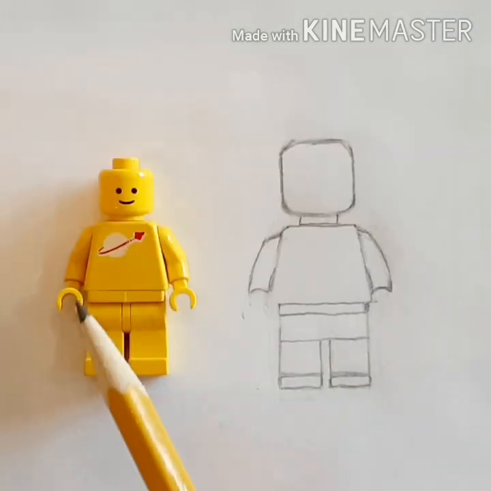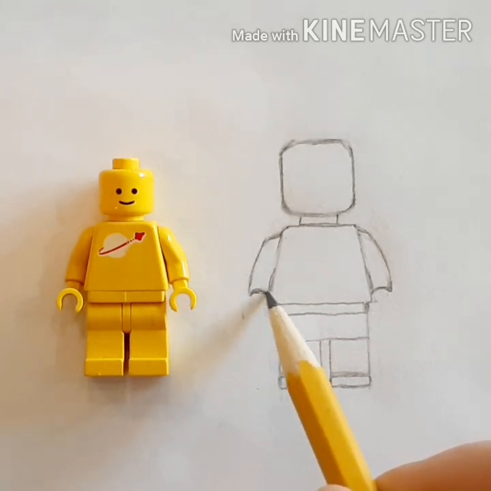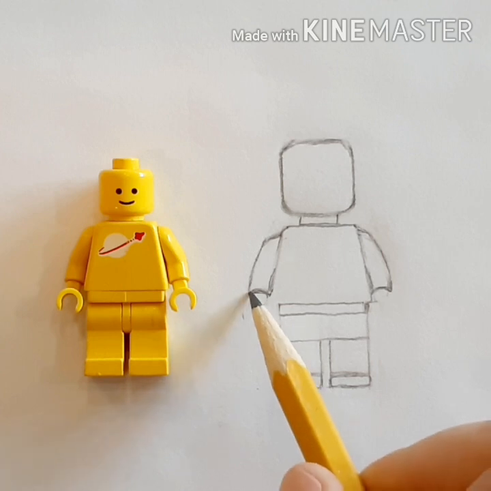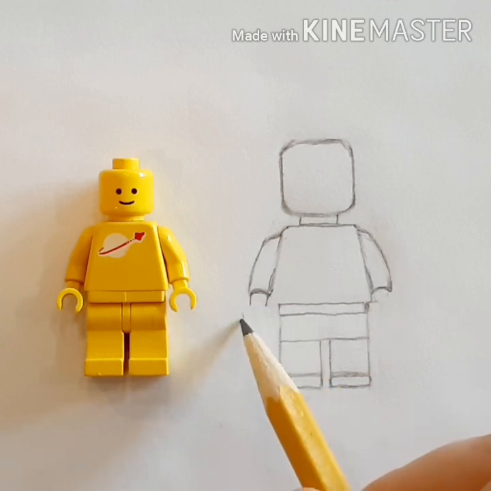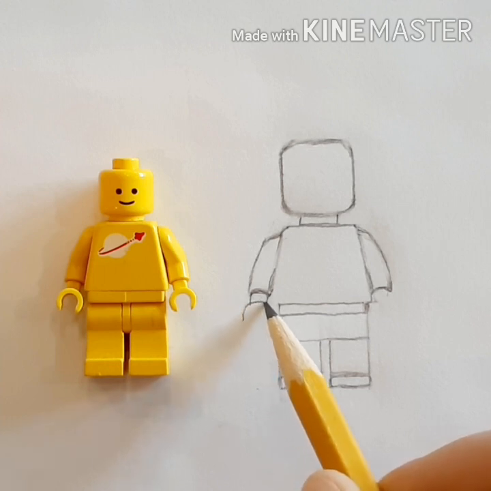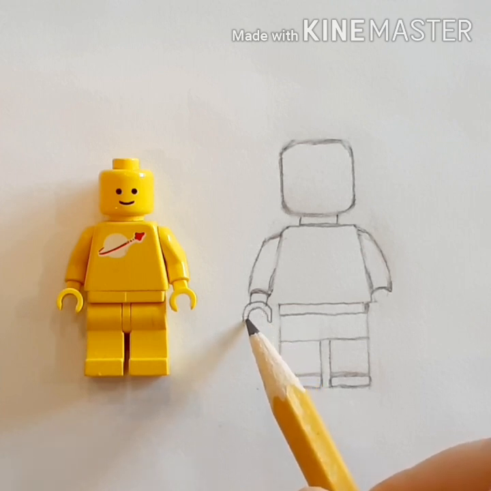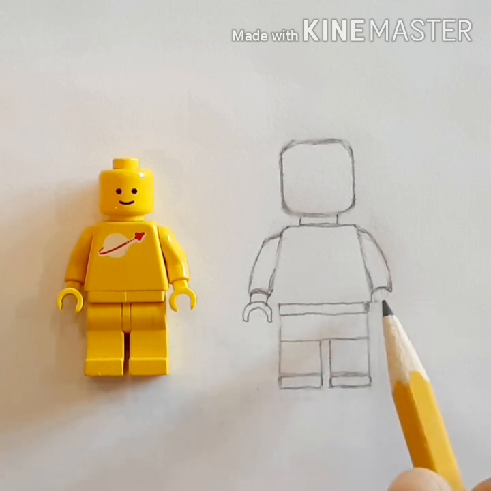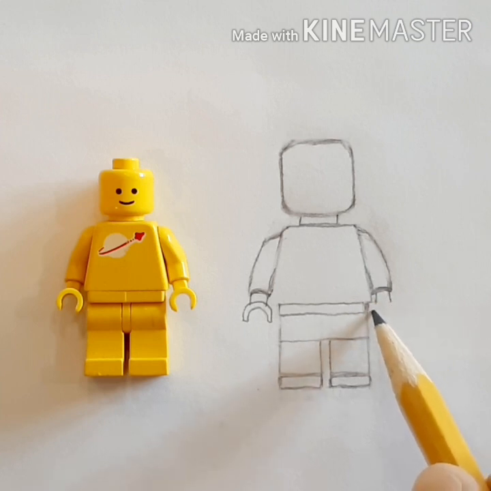To add the hands, I'm going to make this slight curve a little bit thicker, the line, and then I'm going to add 2 straight lines coming down, and then an upside down block letter U. And the same thing on this side. Thicken this line a little bit, 2 straight lines down, upside down block letter U.